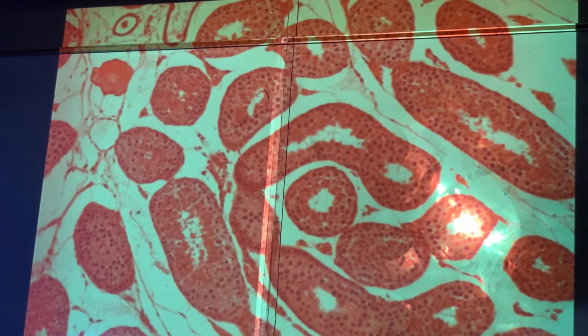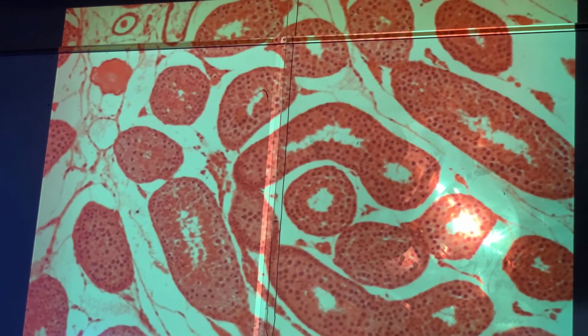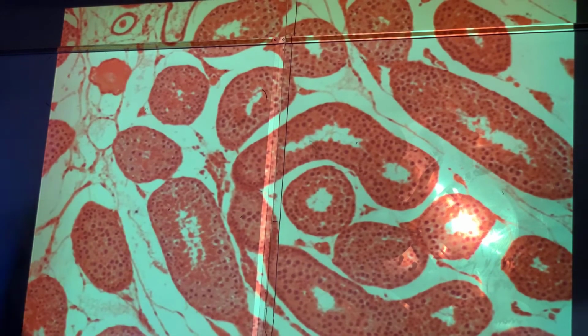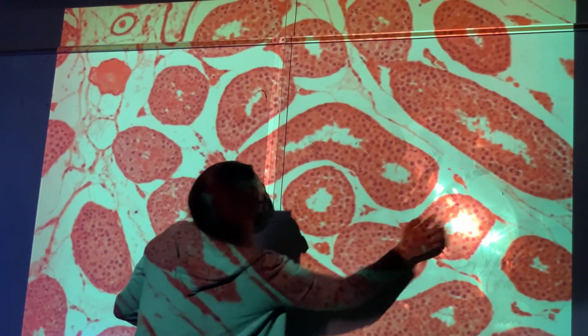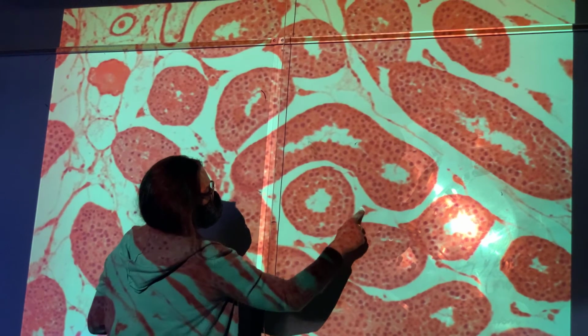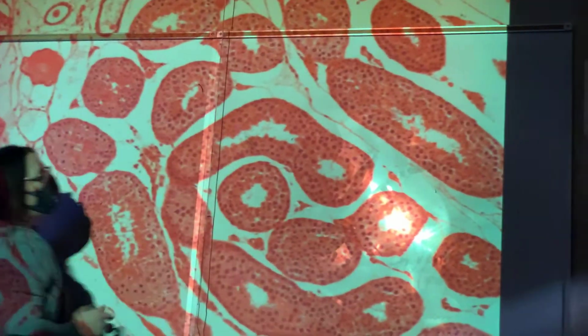Okay, so we're gonna take it up one more. But again, that would be your seminiferous tubule, seminiferous tubule, seminiferous tubule, interstitial cells. Make testosterone, make sperm. And again, we're gonna magnify it so we can see that even better. I'm gonna take it up to 40x.